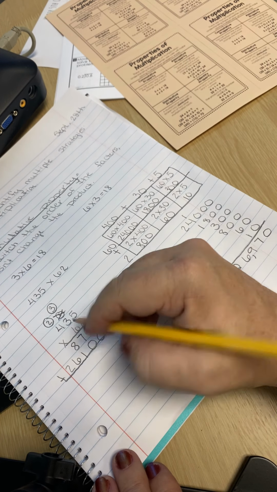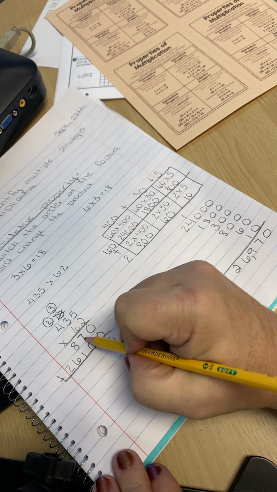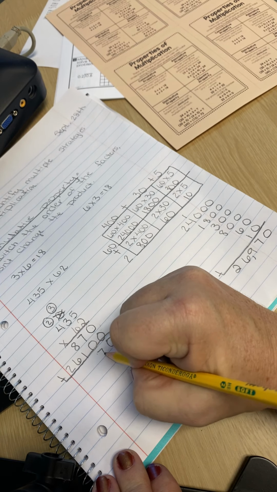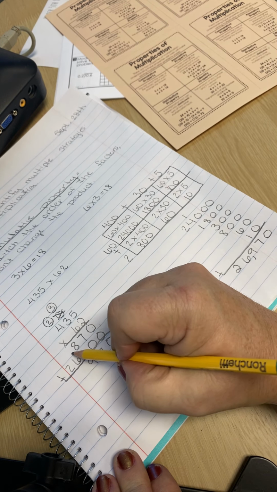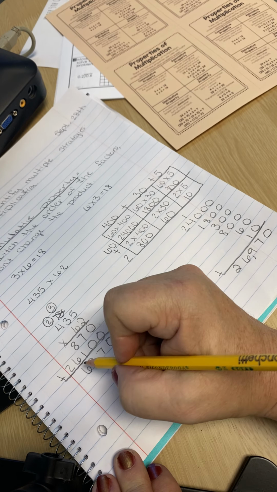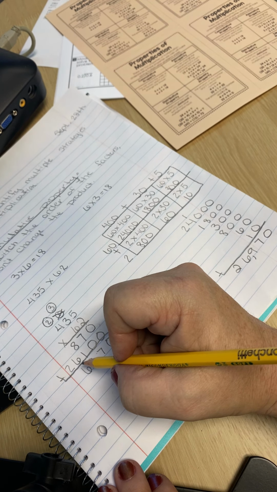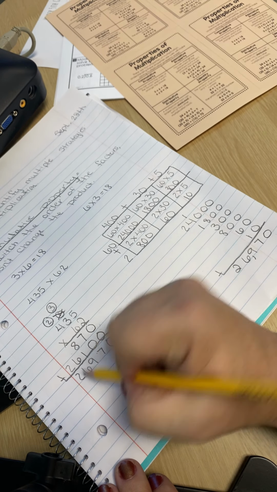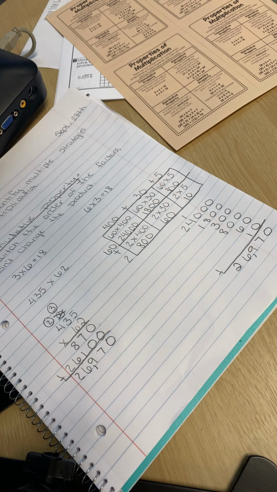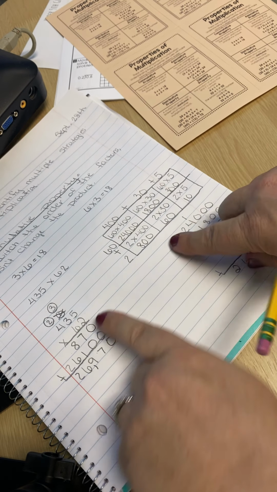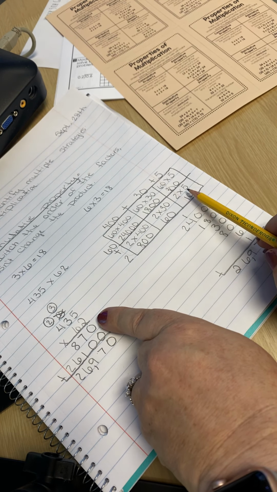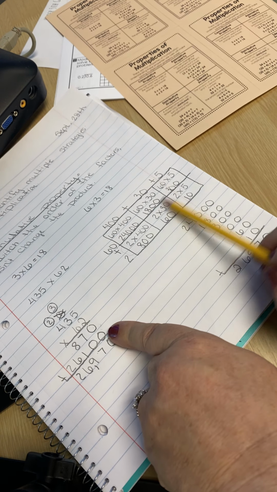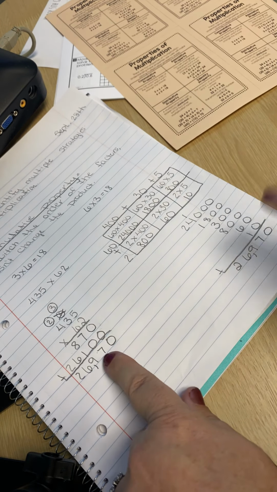So 0 plus 0 is 0. 7 plus 0 is 7. 8 plus 1 is 9. 6 plus nothing is 6. And then 2 plus nothing is 2. And look at that. We got the same answer. So there's a definite correlation between what we're doing here. Remember, this 870 is just adding this together. This 26,100 is adding this together. And you get the same total answer.